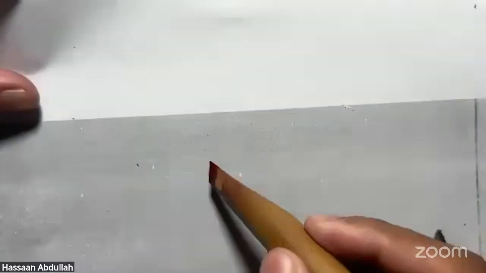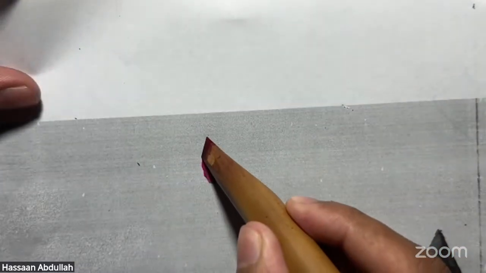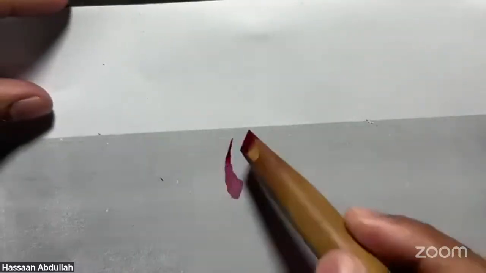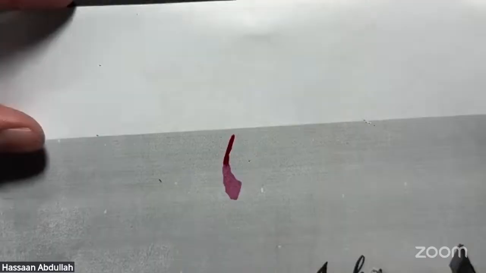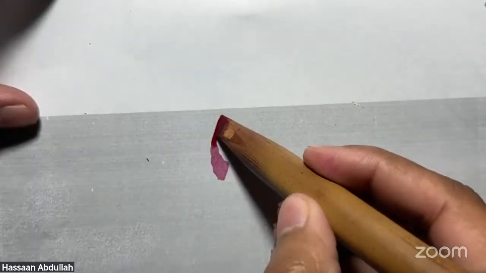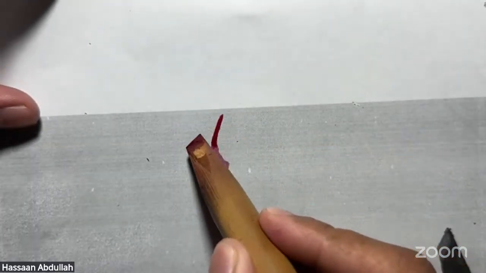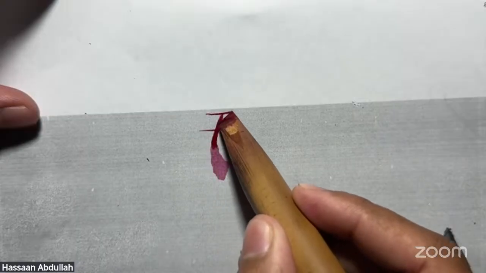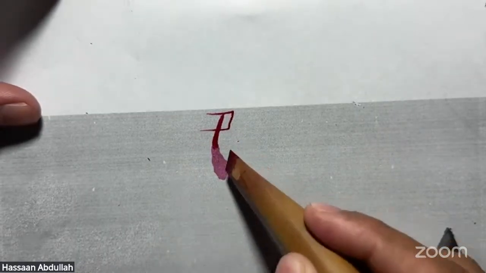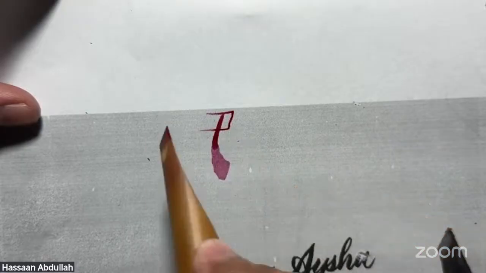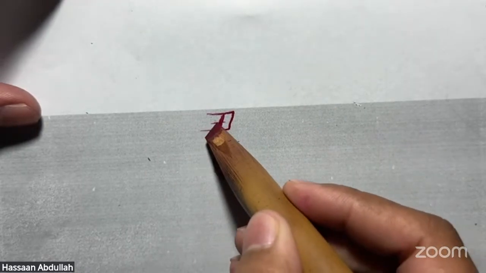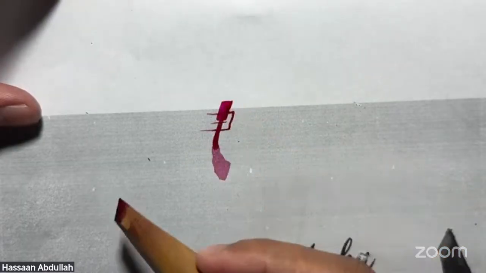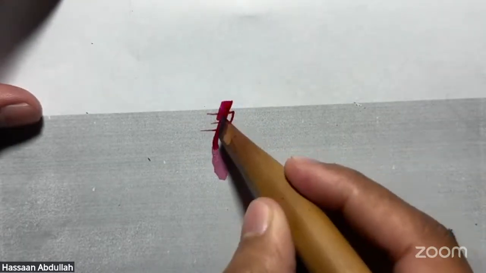For example, this is the ending, and this is where you're making the ta. And jim is totally inside like this. Although the correct place of jim is touching here, now jim is present here.